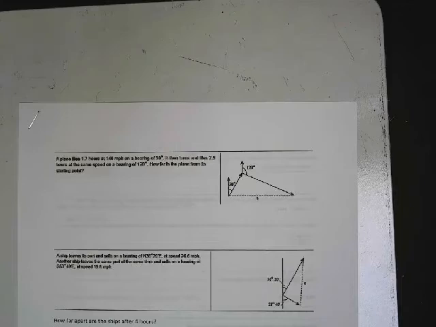The test is going to be this. One of these 5 types will be the bearing question you get, and there's only one bearing. You're each going to get one bearing question.